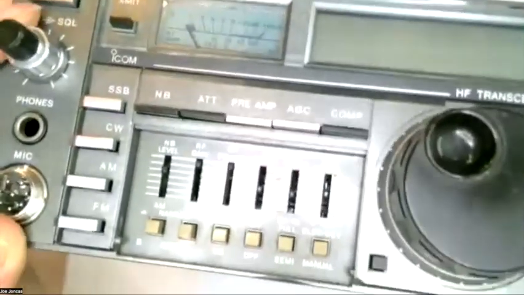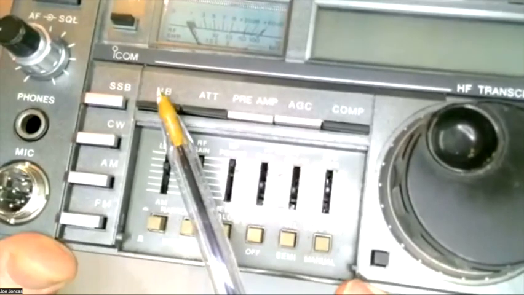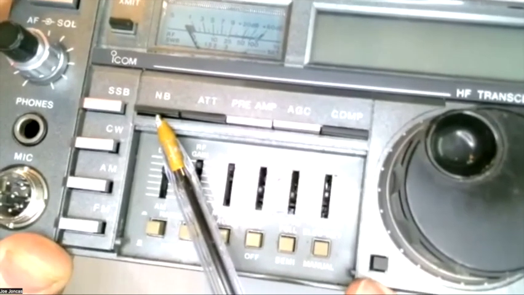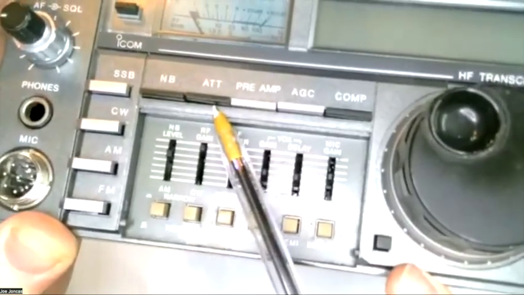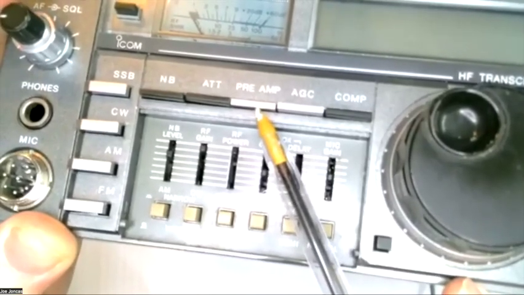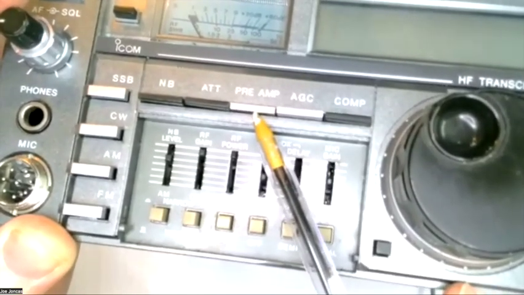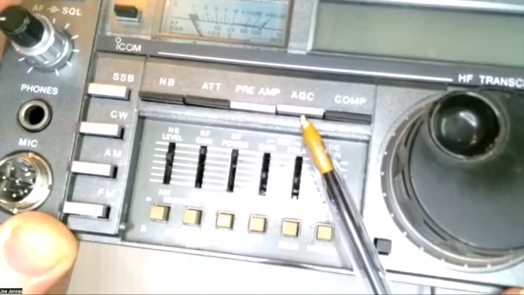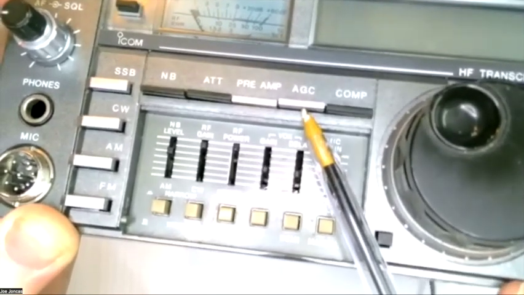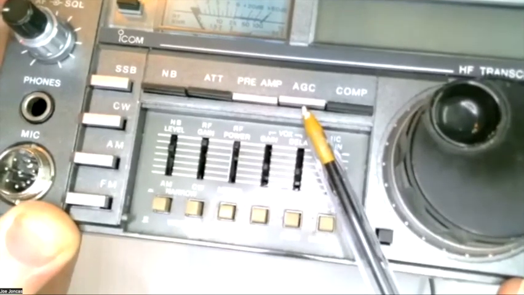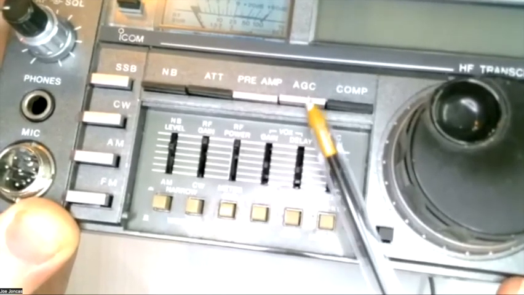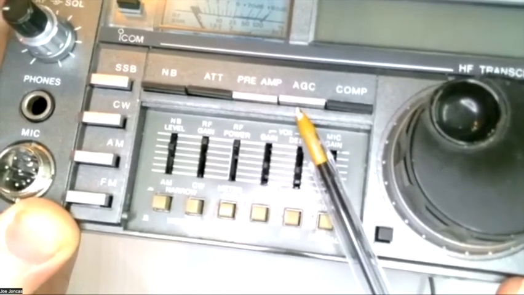Noise blanker, that's for noise like the spark from your car, that kind of noise. That's an attenuator. This is a preamp. This amplifies the signal as it's coming in. This is the automatic gain control for receiving signals. The atmosphere will cause the volume to go up, down, up, down, up, down. And what this does is it automatically adjusts the volume.